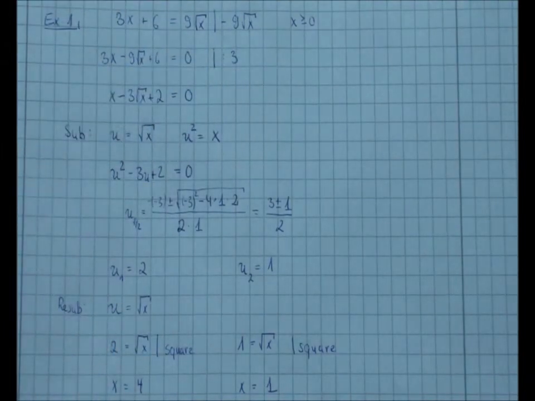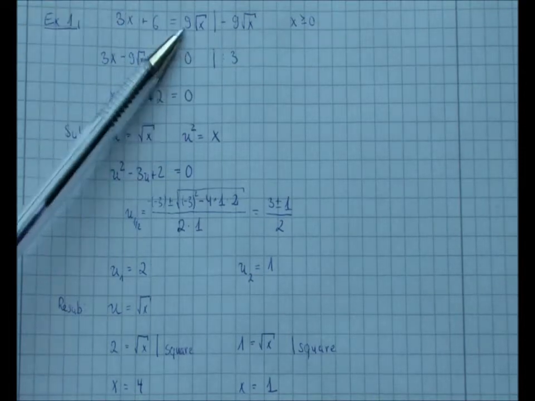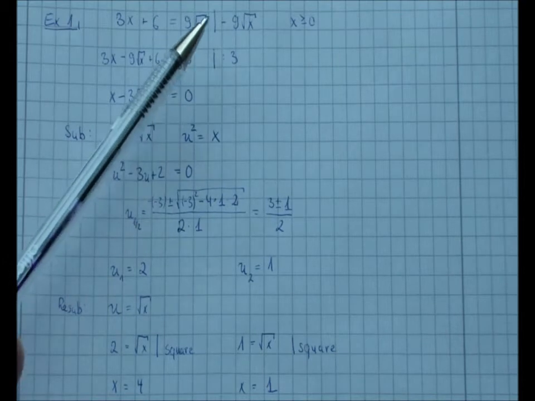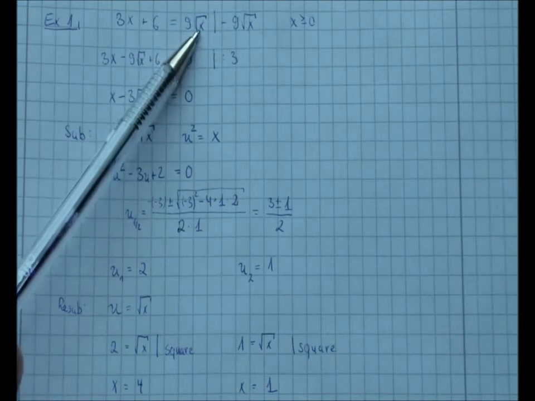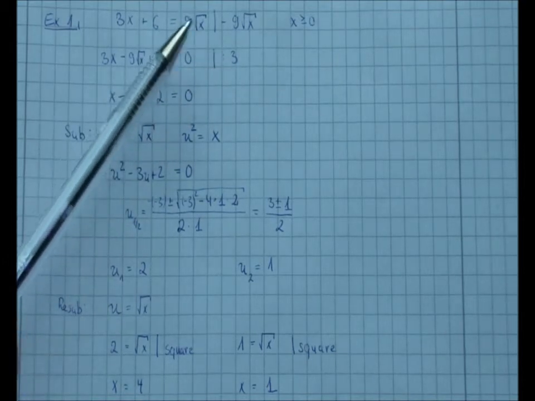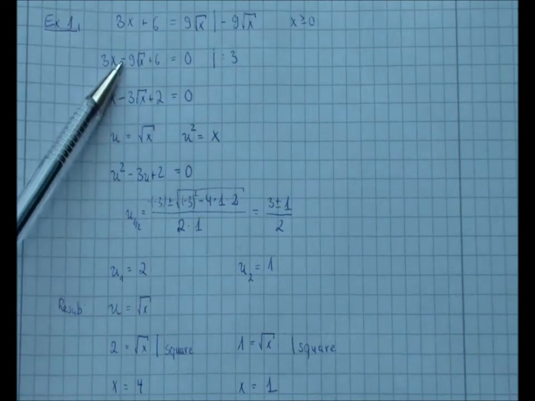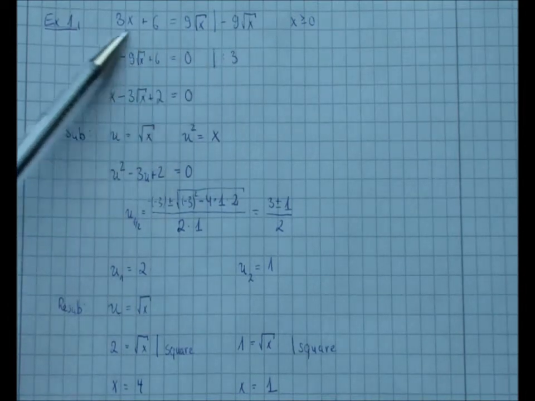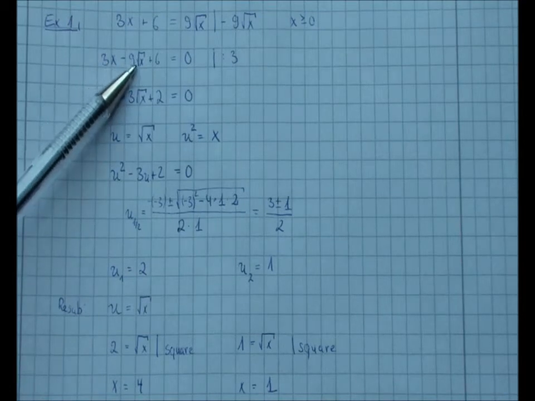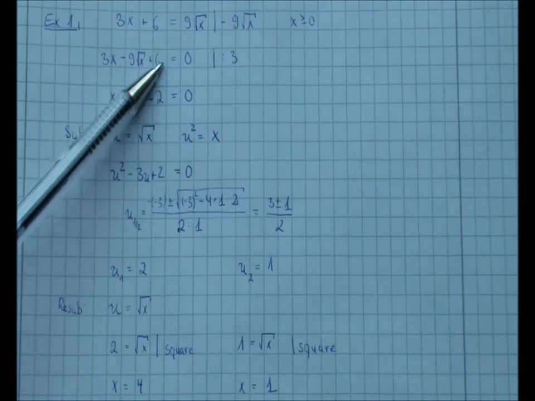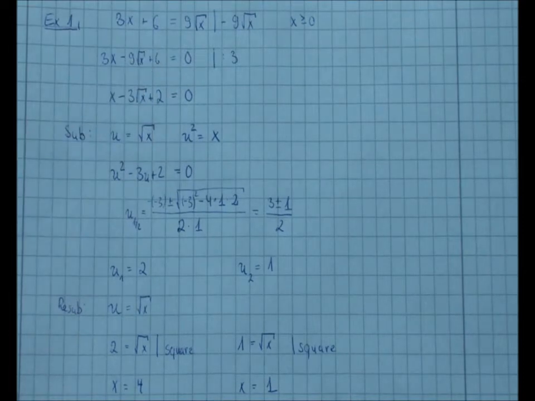The next step is, like I already told you, bring everything to one side. It doesn't matter if it's the left or the right hand side of the equation, but it has to be everything on one side, so that the whole equation equals 0. So we have to bring the 9 square root of x to the right hand side, switching its sign. Now we have written something like this: 3x minus 9 square root of x plus 6 equals 0.